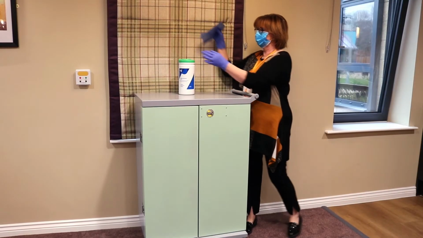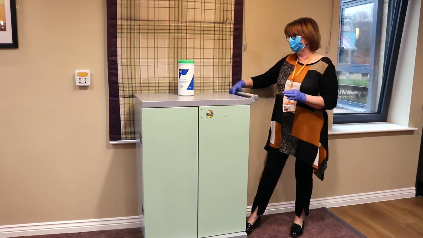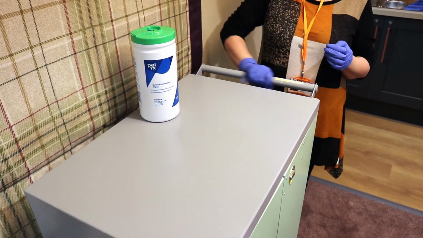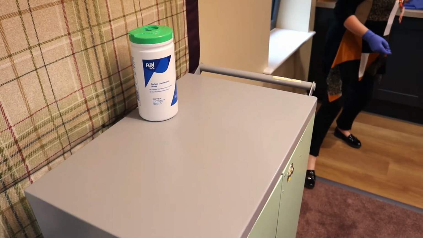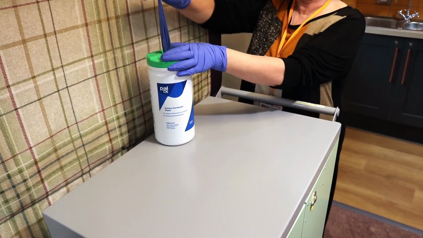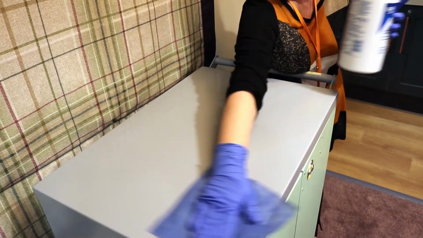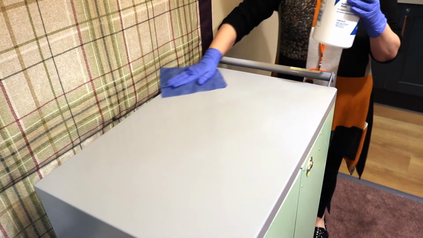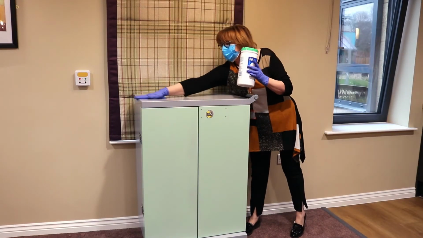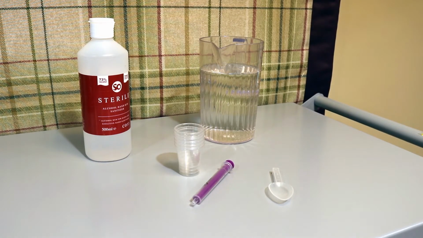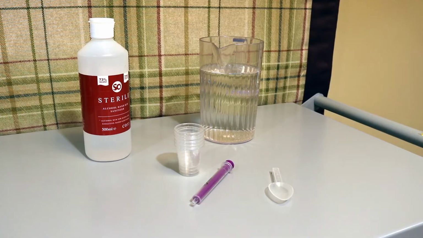Prior to each medication round, the trolley needs to be clean. We can clean our medication trolleys using either surface disinfectant wipes or antibacterial spray and a correct colour-coded cloth. Following each medication round, the trolley needs to be wiped down. Once the trolley is clean, we must prepare it with the appropriate equipment. Sufficient amount of water, cups or beakers, disposable medication pots, syringes, giving spoons, and antibac hand gel.